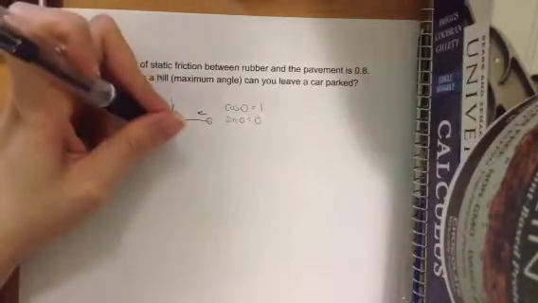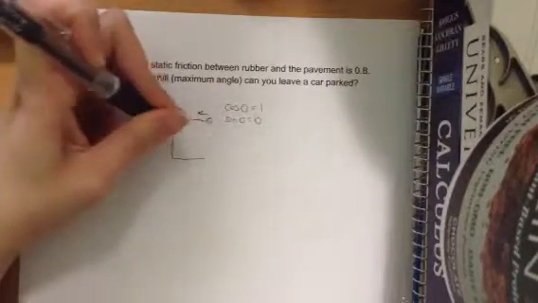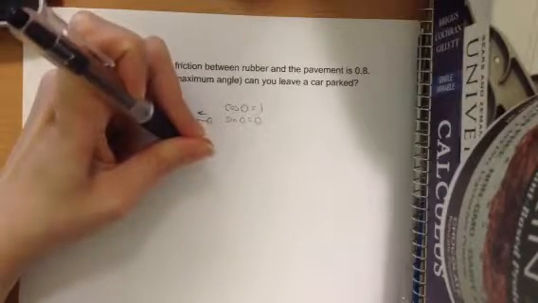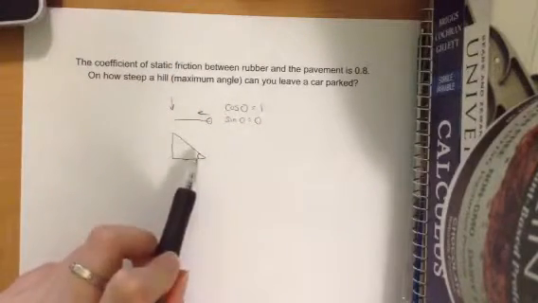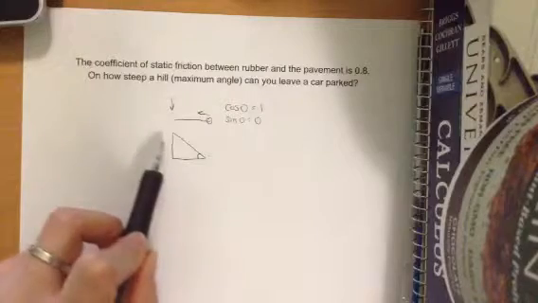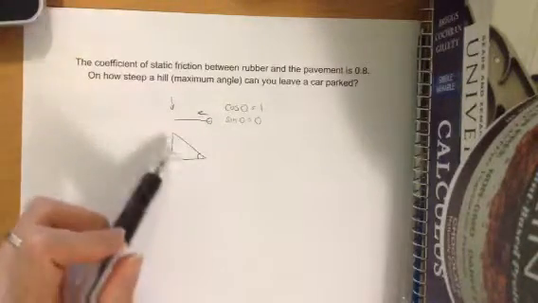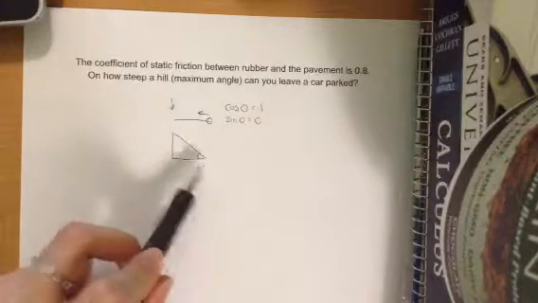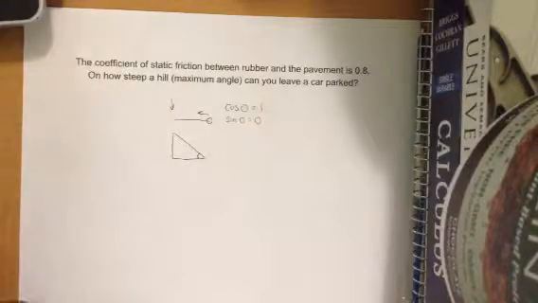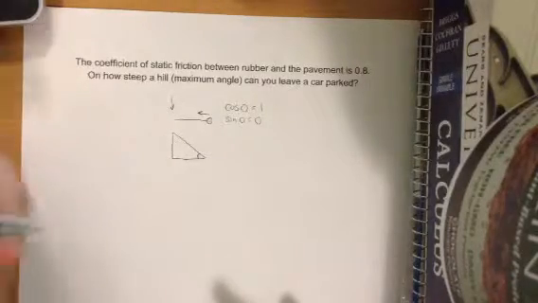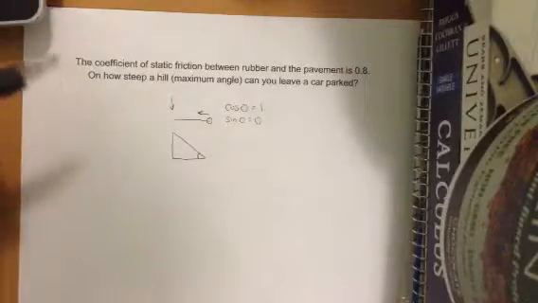But as you increase the angle of the hill, as this angle increases, this sine is going to get bigger and this cosine is going to get smaller. And there's a point at which the sine and the cosine, the impact of those two, will equal each other. And that's the point where the car will start to slip.